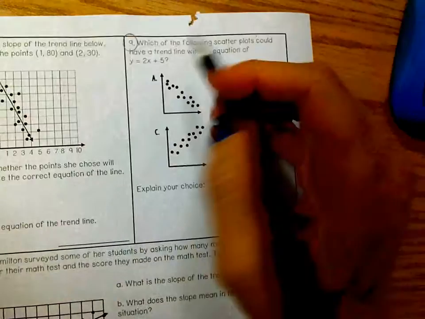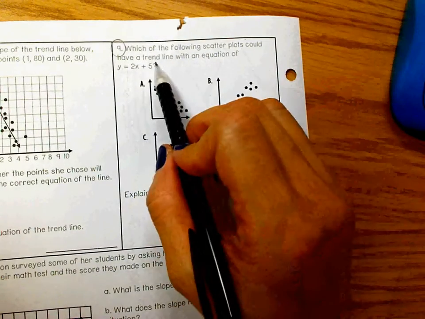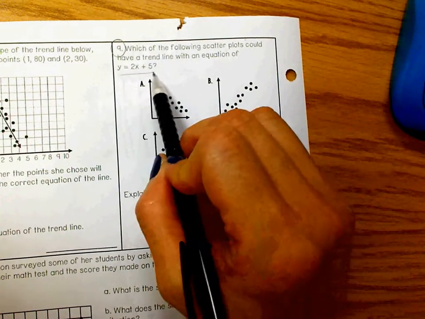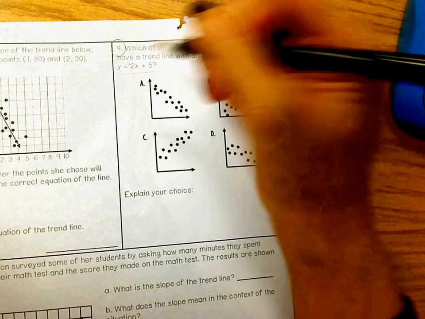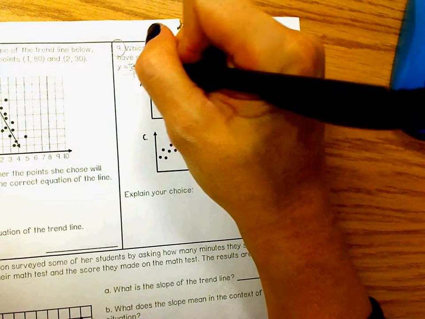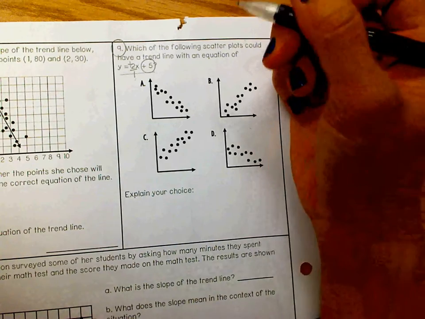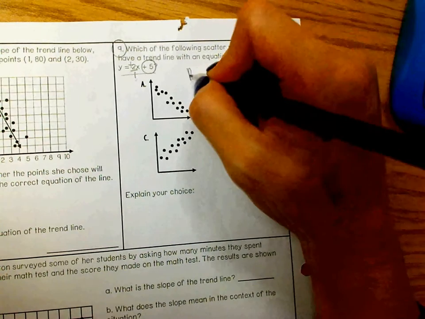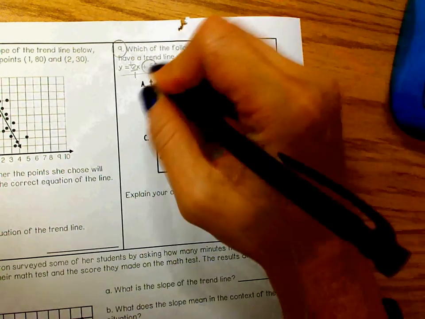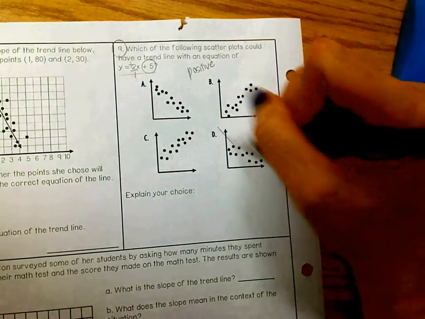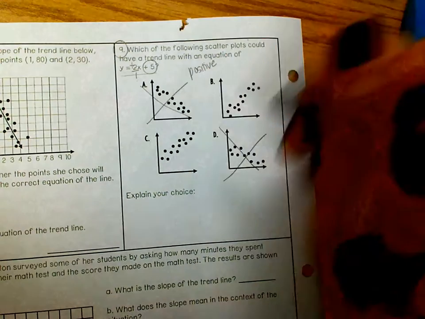Let's go to the back, number 9. Which of the following scatter plots could have a trend line with an equation of y equals 2x? Well, first of all, notice this is positive. It's going up 2, right 1, up 2, right 1, and it starts off at 5. So first of all, this is a positive slope because the 2 is positive. So anything that looks negative, cross out, because that's a negative trend. It should be going up.